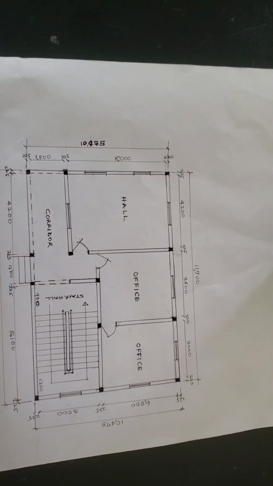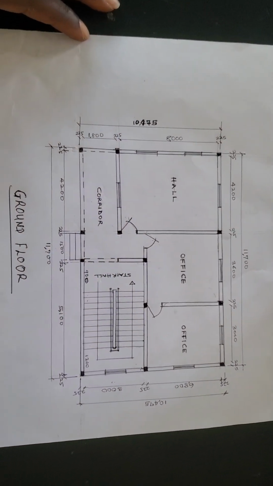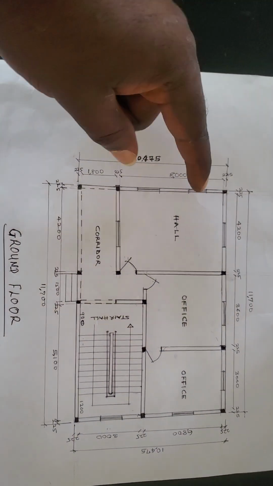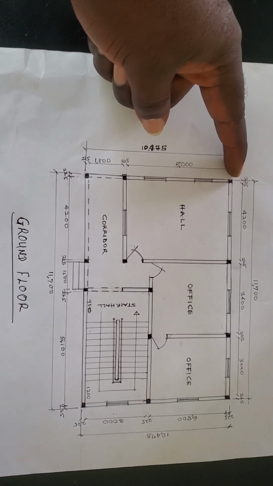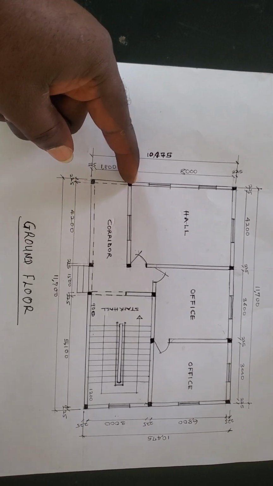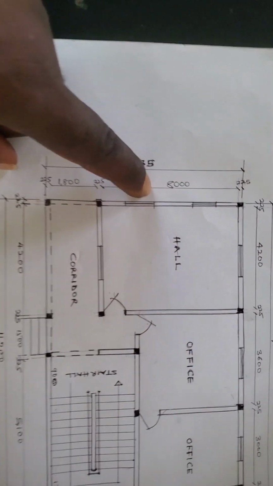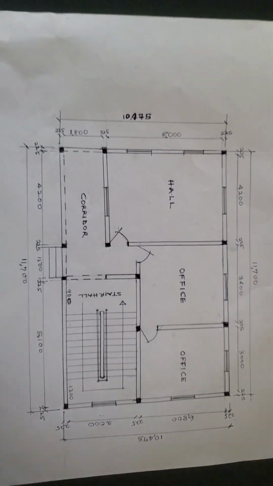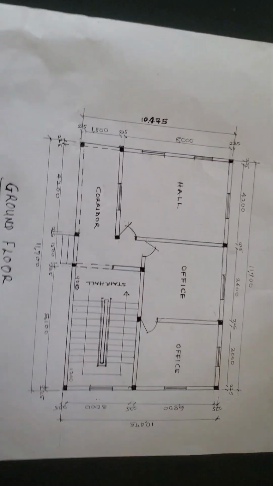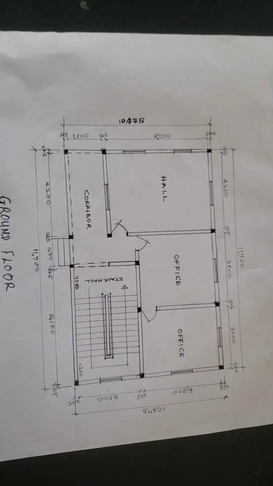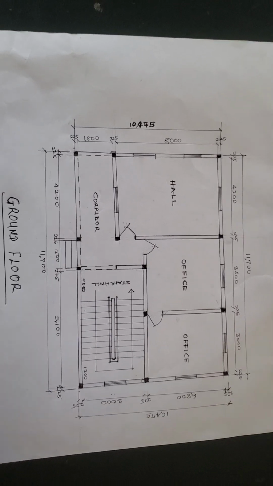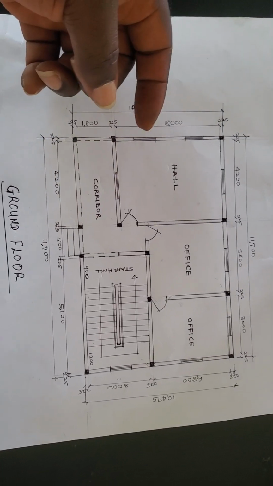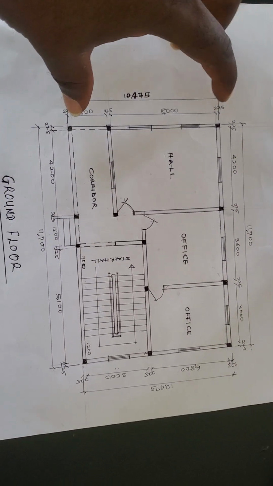Then if you check this structure very well, you now discover that the span from this column point to this column point is 8 meters. 8 meters. For me, for the stability of this structure, everybody has their way of designing. Some will leave it and put a bigger beam.